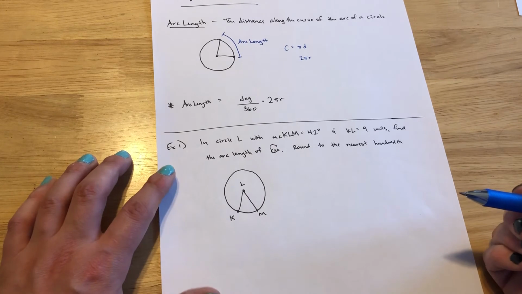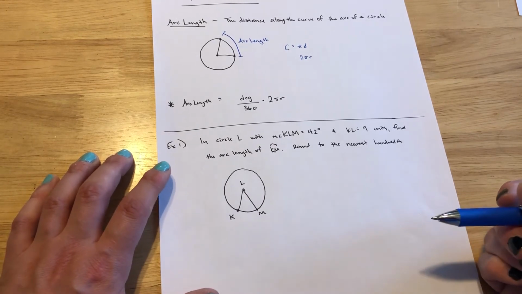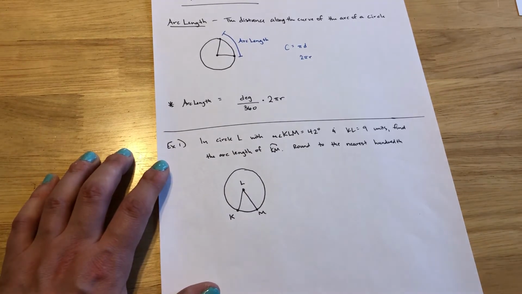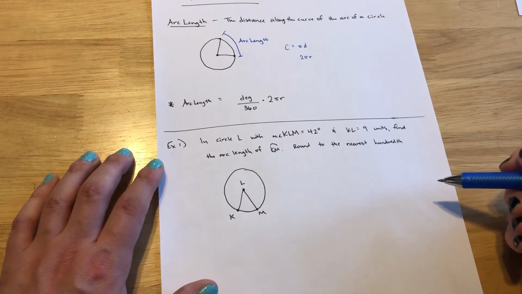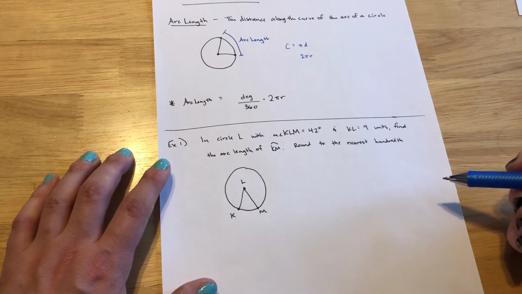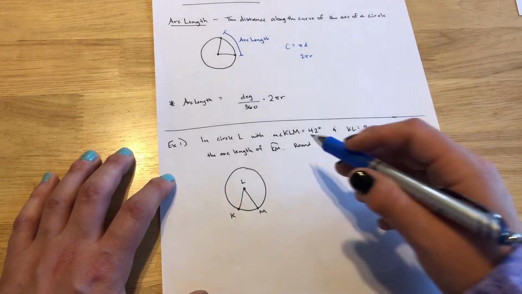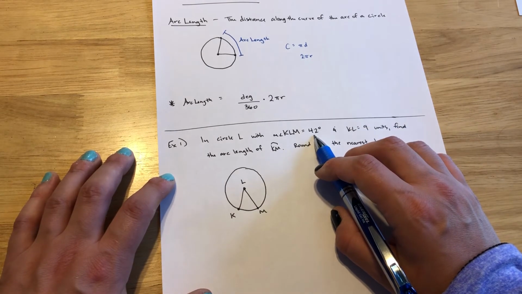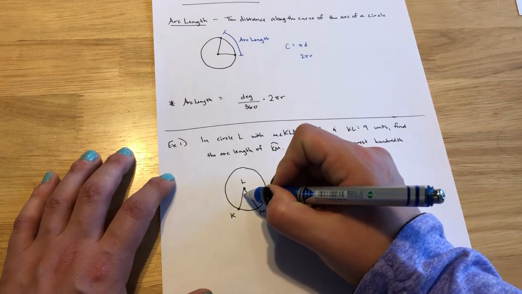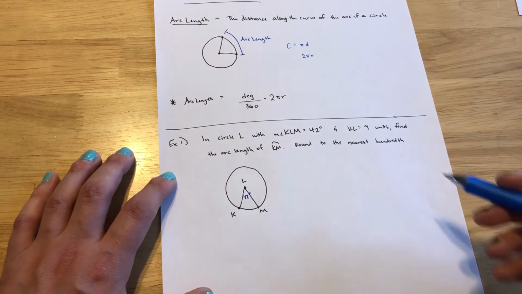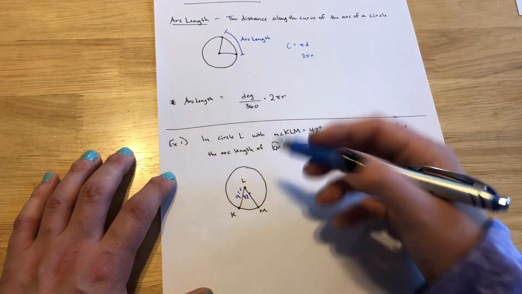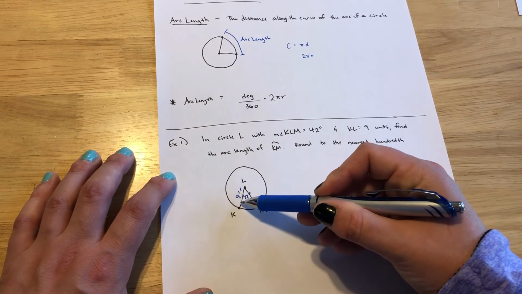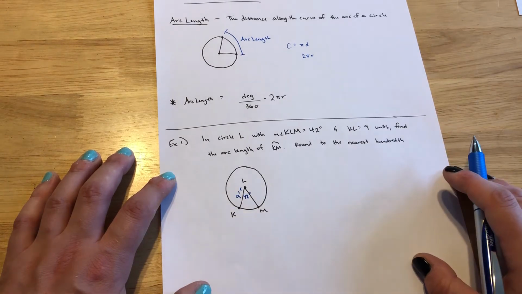So here in example 1, in circle L, with the measure of angle KLM equal to 42 degrees and segment KL equal to 9 units, find the arc length of arc KM, round to the nearest hundredth. So let's go ahead and mark in a few of these pieces in our picture. So the angle at L is 42 degrees and segment KL is 9 units. So when we mark that, we see that that's our radius, since it's going halfway across the circle.